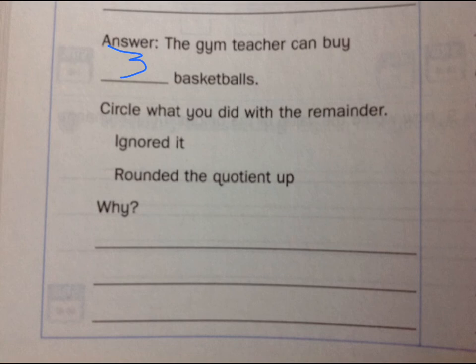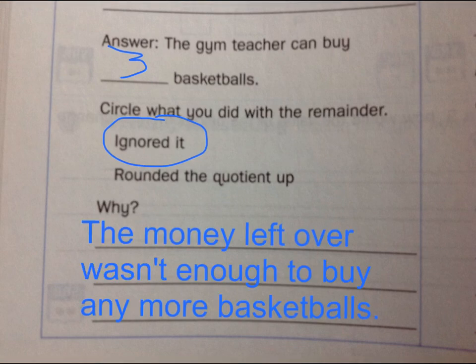Circle what you did with the remainder. In this case, I'm going to say I ignored the remainder because the extra money isn't enough to buy any more basketballs, so it's not really any good help to us. And of course I'm just going to write this in here at the bottom, and with the money left over, I've only got $4 left over. Might just put that in my pocket and buy an arepa on the way home.